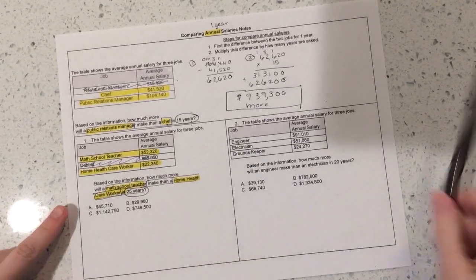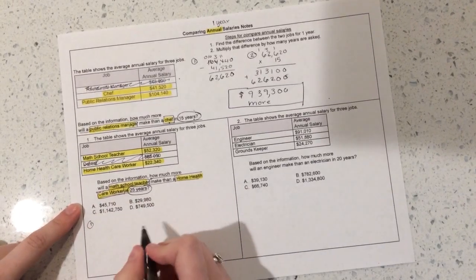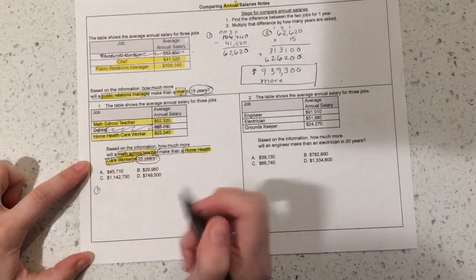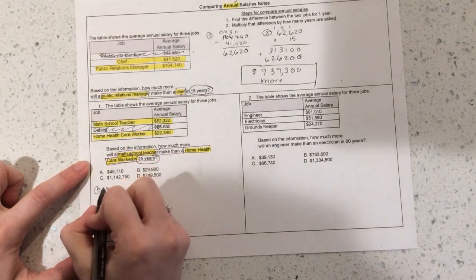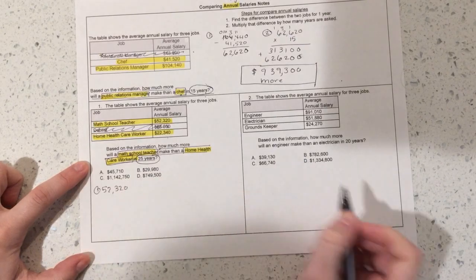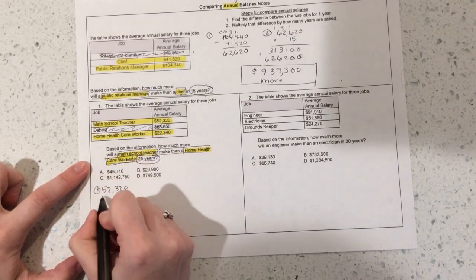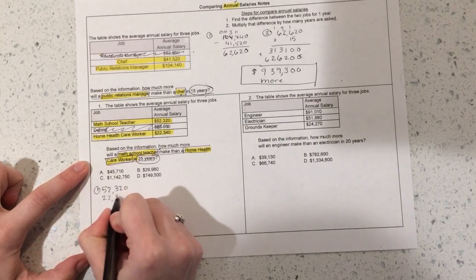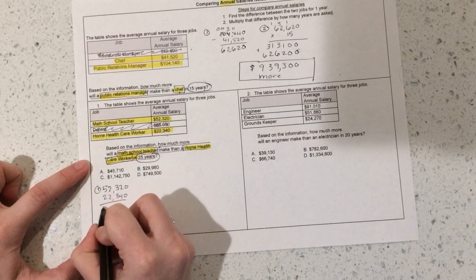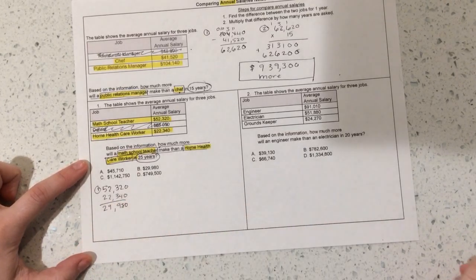Step 1 is going to be to find their difference. So step 1, I'm going to take the school math teacher first because it came first in the problem. And the school math teacher makes $52,320. Then I'll take the home health care worker who made $22,340. If you subtract these, you get $29,980.